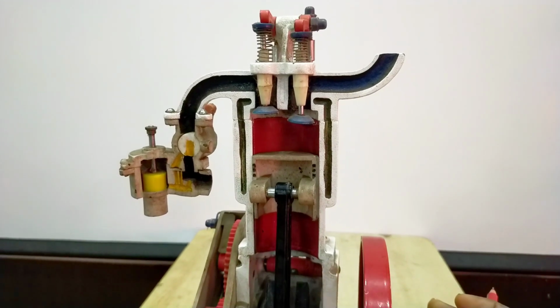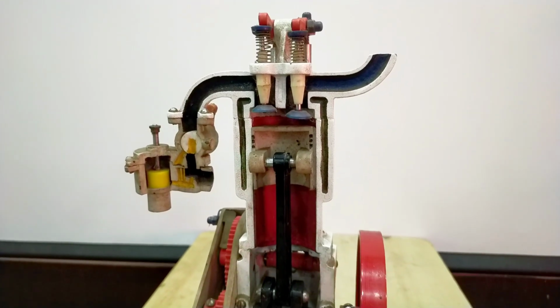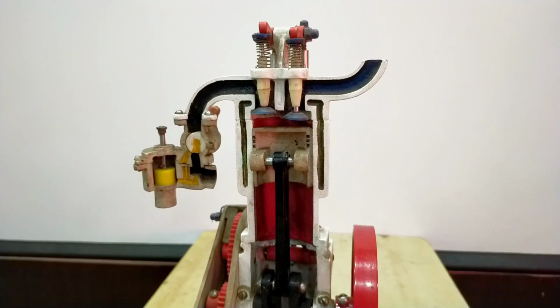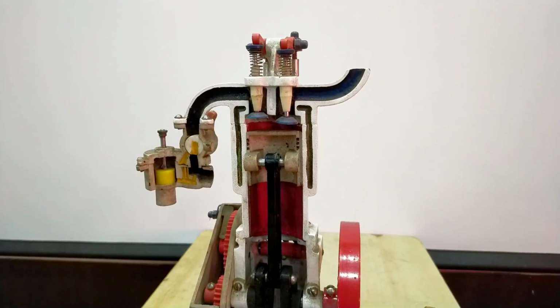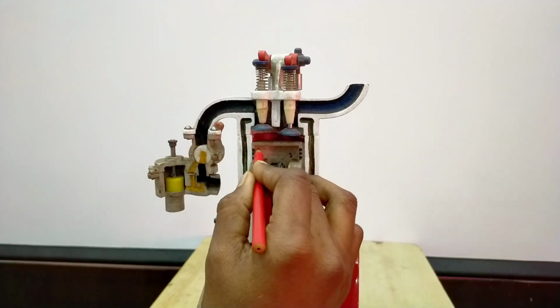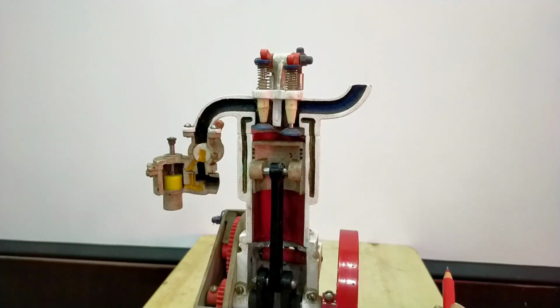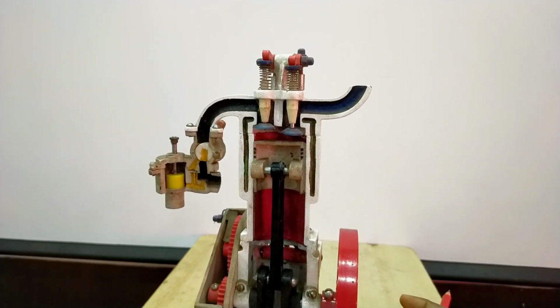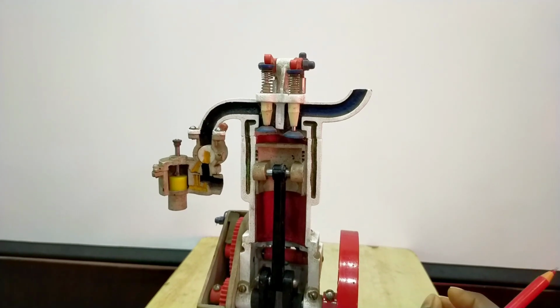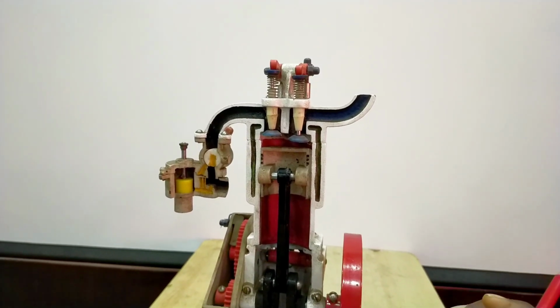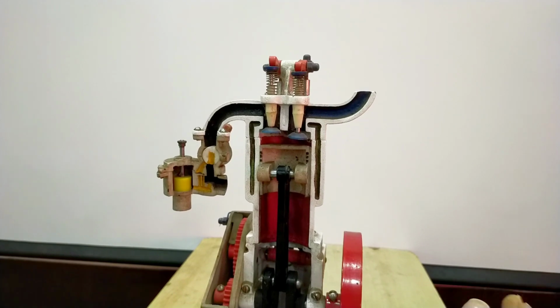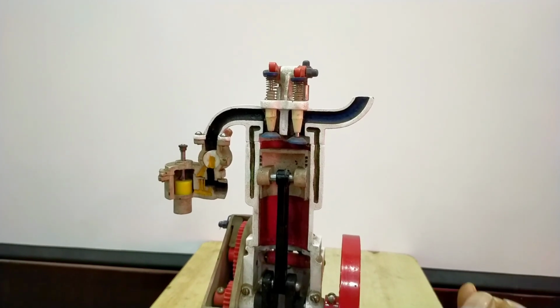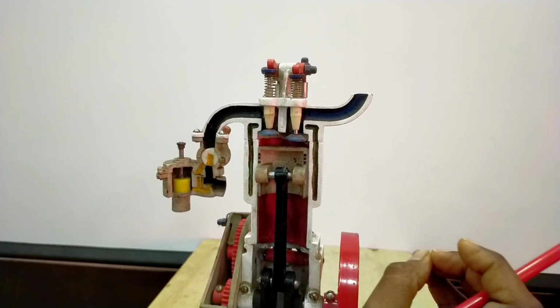is compressed into the clearance volume. That means the piston is now at the top dead center, and this process is called the compression process. In this process, the piston is moving from bottom dead center to top dead center, and the whole air fuel mixture is compressed into a clearance volume.